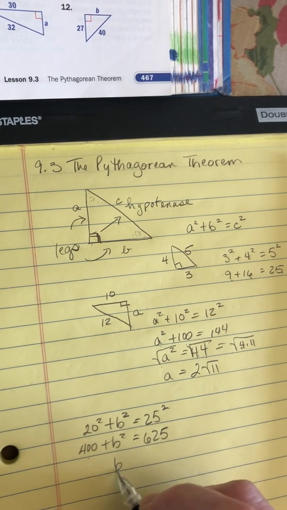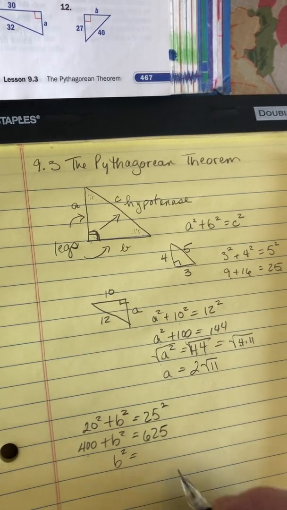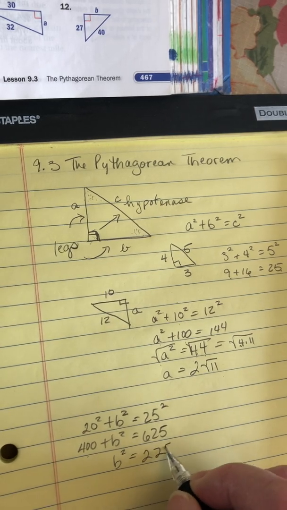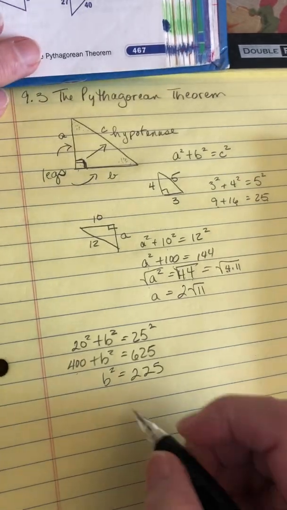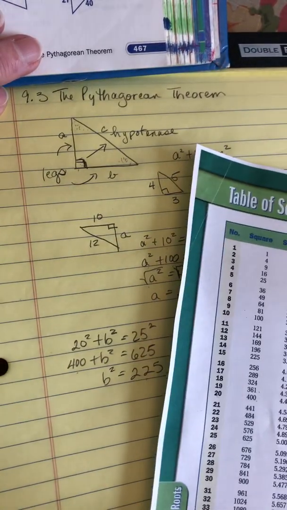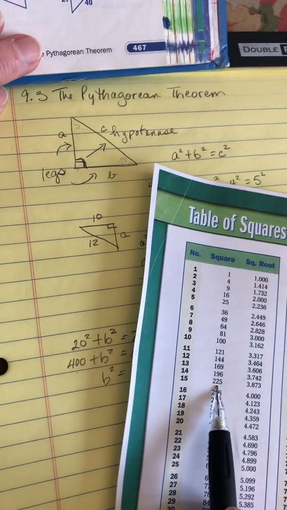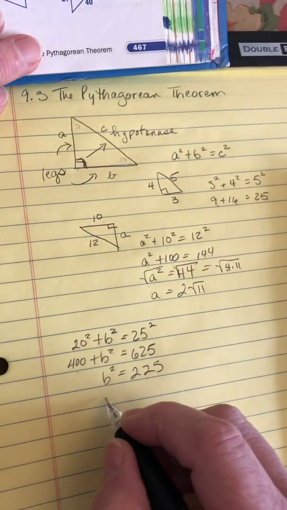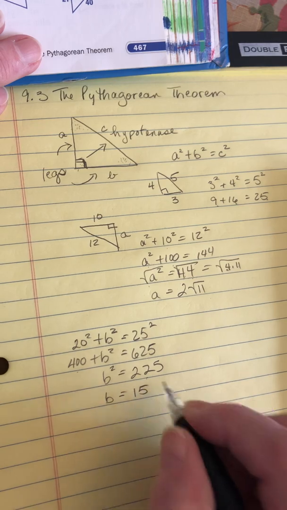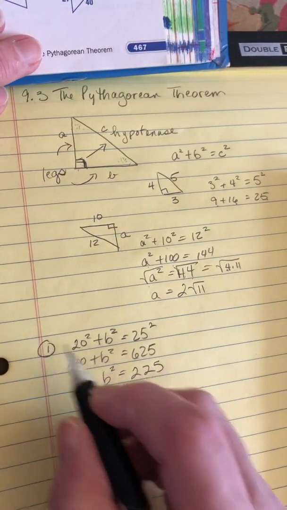Subtract 400, B squared equals 225, okay? And I know I can look at this table too and see here's 225. That means the square root is 15. B equals 15. That's checkpoint number 1.